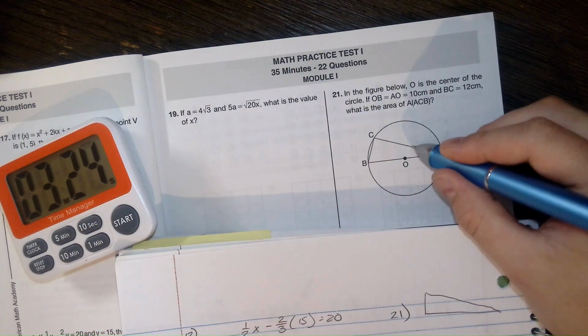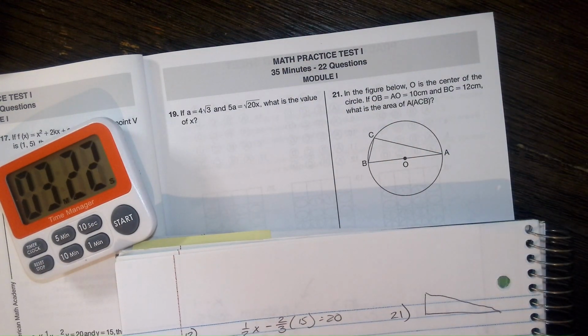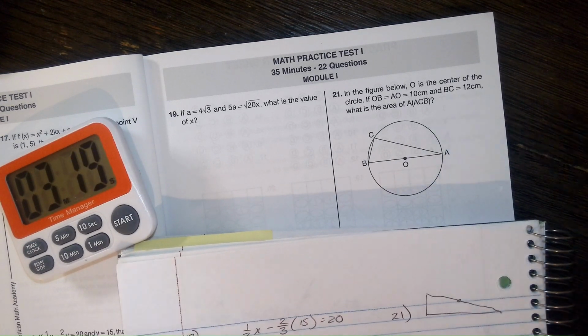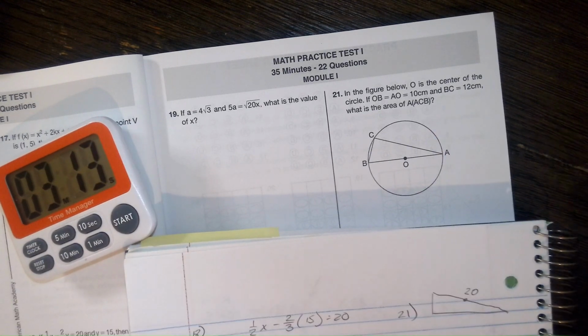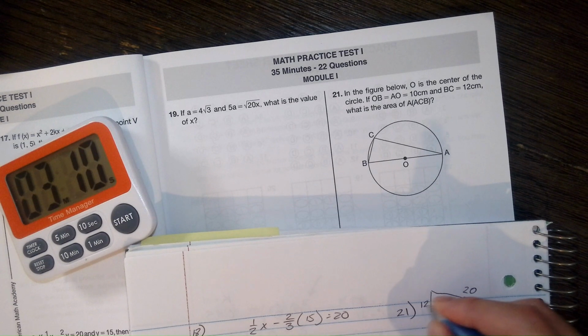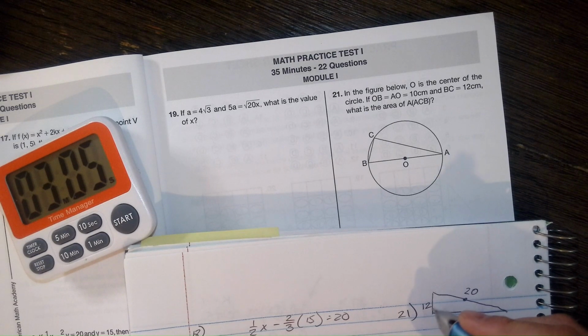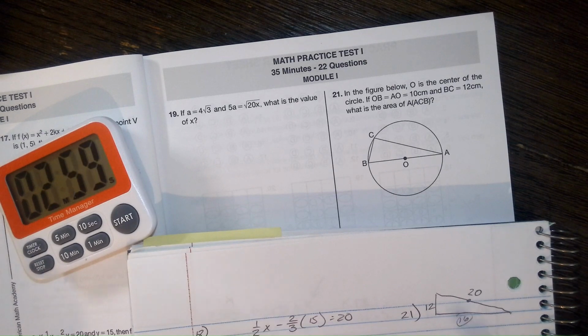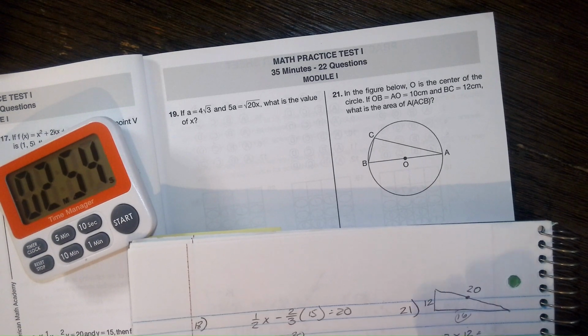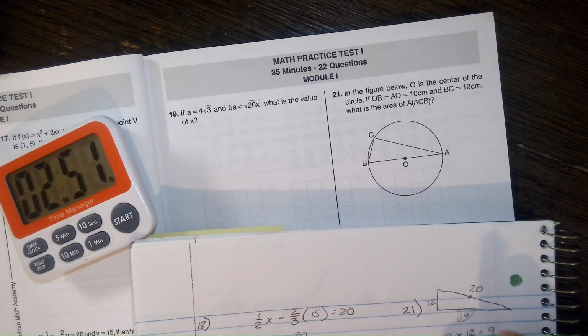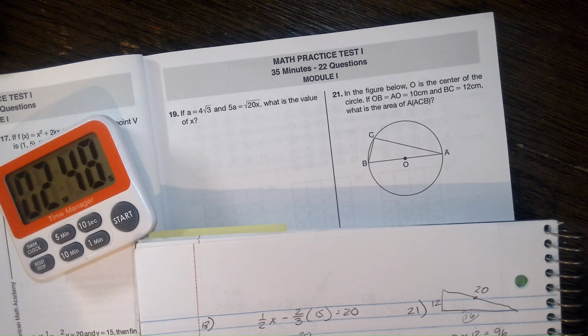We know that the hypotenuse, which goes through the middle of the circle, is 20, and BC, the short edge, is 12. So it's a 3, 4, 5 triangle again. This is 3 times 4, 5 times 4, so 4 times 4, 16 is that side. What is the area of the triangle though? 1/2 the base times the height, which is 8 times 12, which is 96 units squared. What is the area of ACB? Okay, read it right.